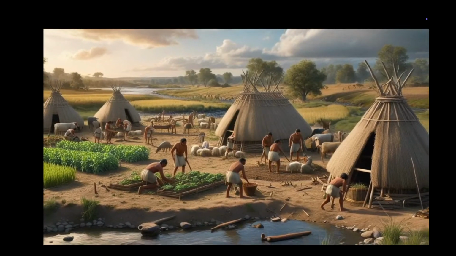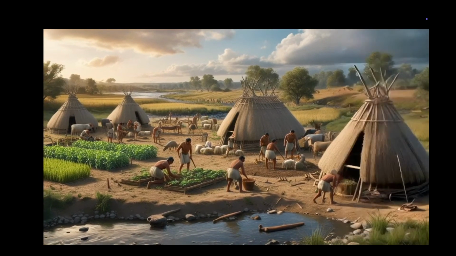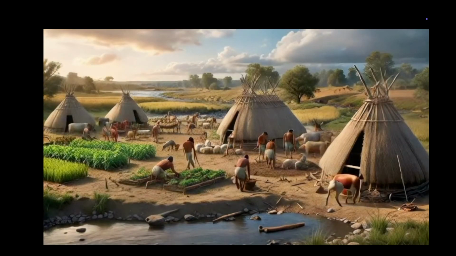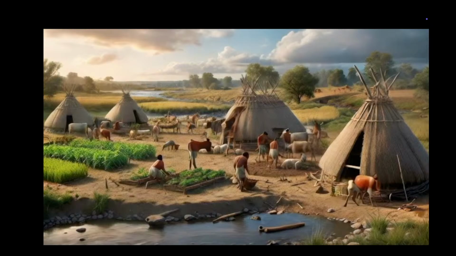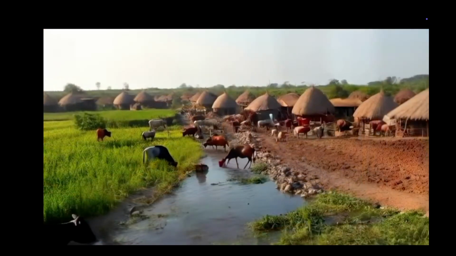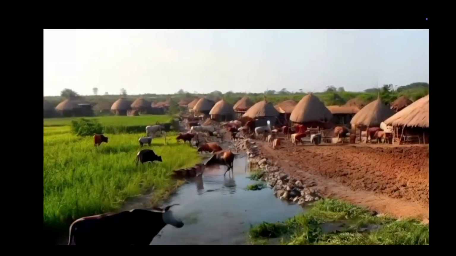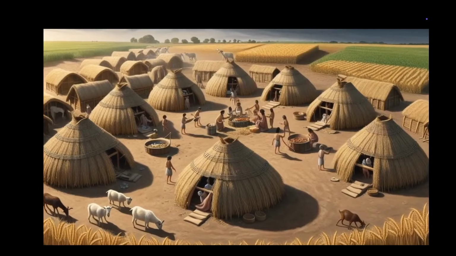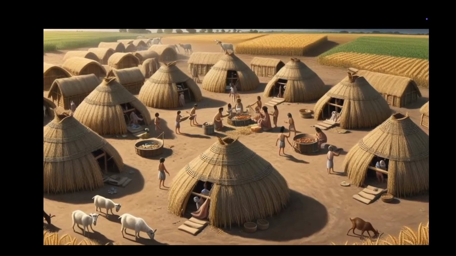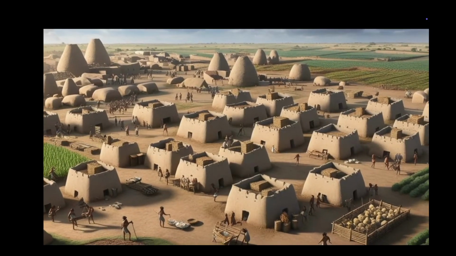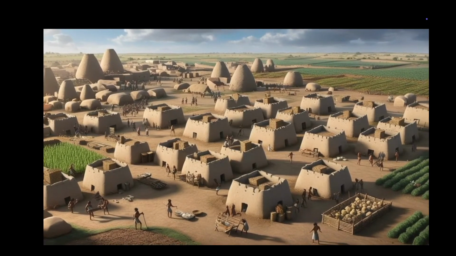Fast forward to around 10,000 BCE. The agricultural revolution transformed human societies. People shifted from nomadic lifestyles to settled farming communities, cultivating crops and domesticating animals. This shift led to the rise of villages and eventually cities.